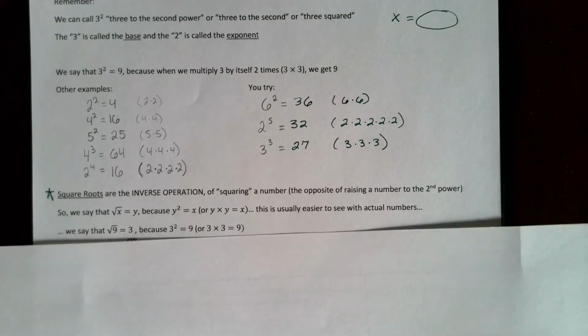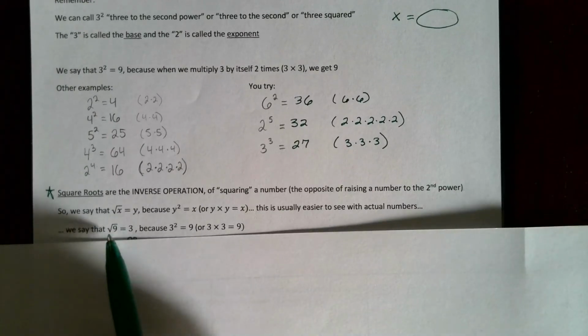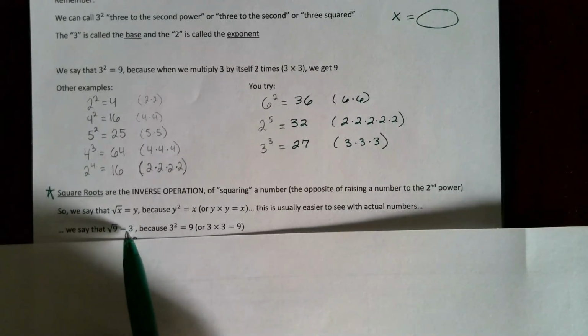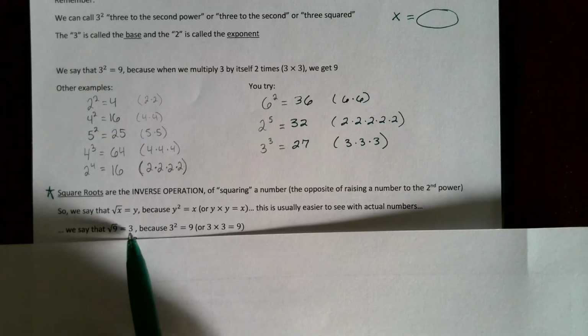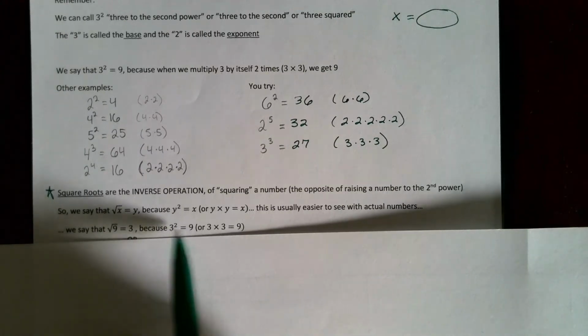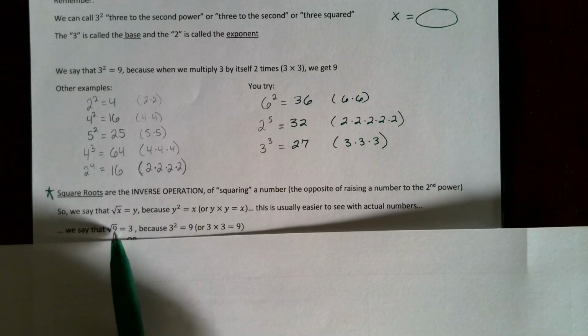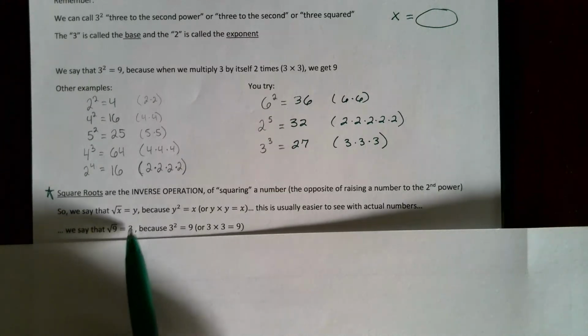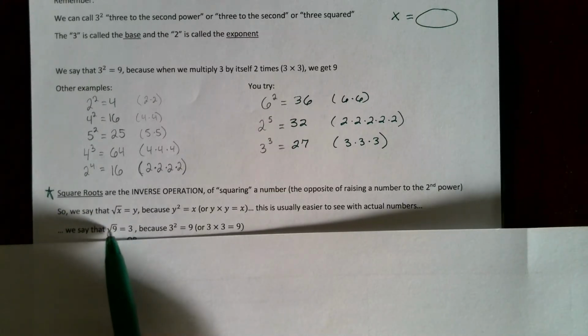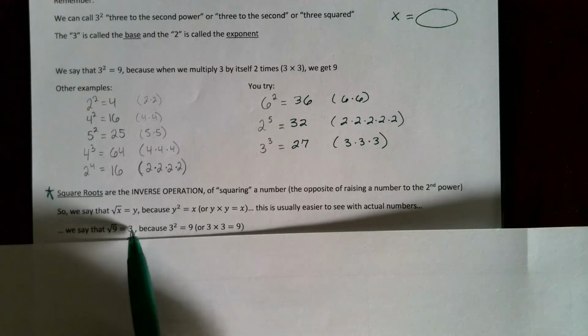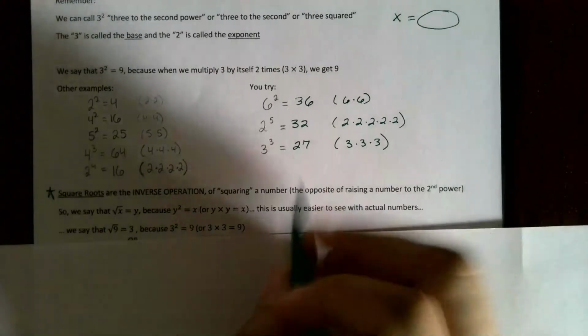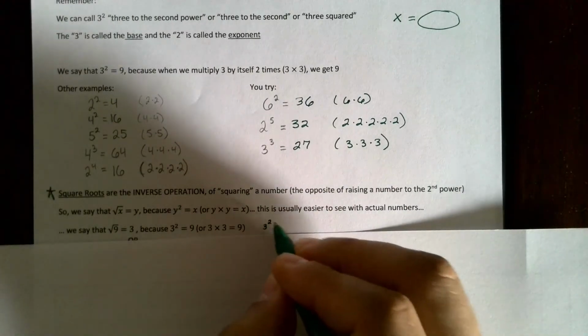So for example, we would say the square root of 9 is 3. Why? 3 is the number that when you square it, gives you 9, the number you started with. So you can see it's the exact opposite. 3 squared equals 9. So we'd say the square root of 9 is 3, because 3 squared equals 9.